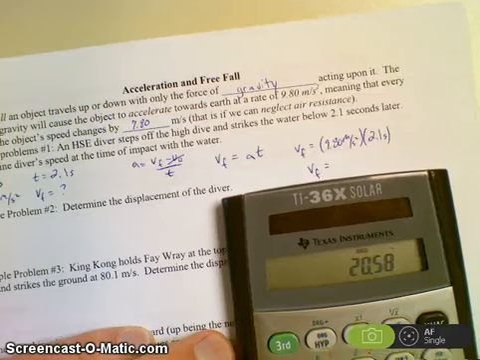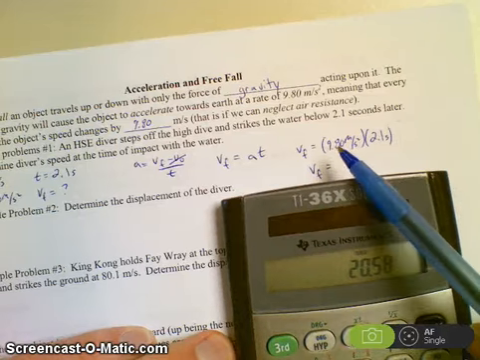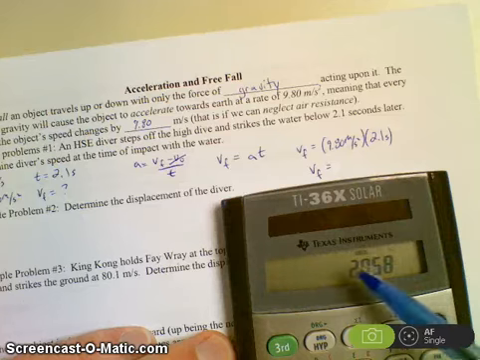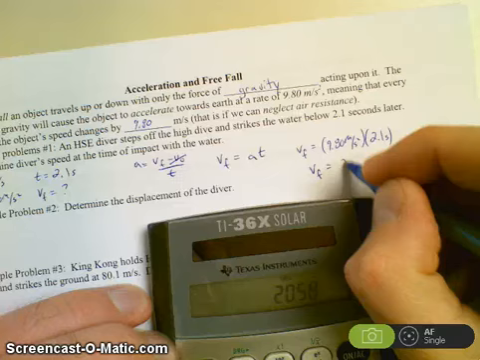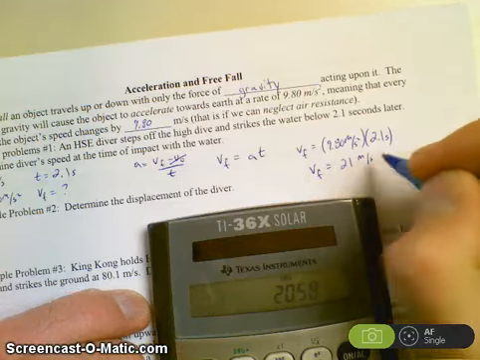And then to the correct number of digits, I have 3 digits on my acceleration and 2 digits on my time. So my answer is going to be rounded to 2 digits, which is 21 meters per second.